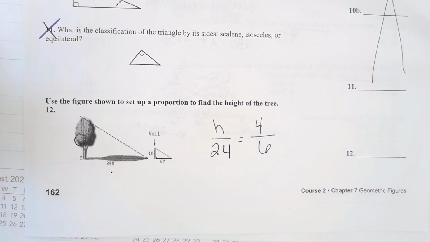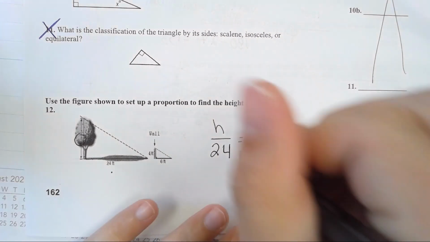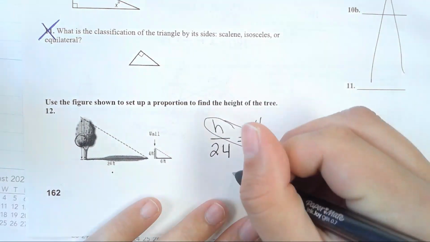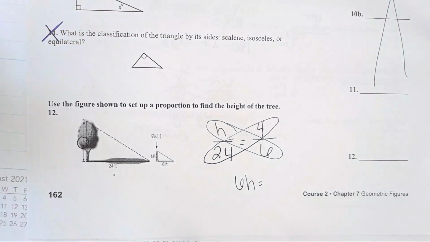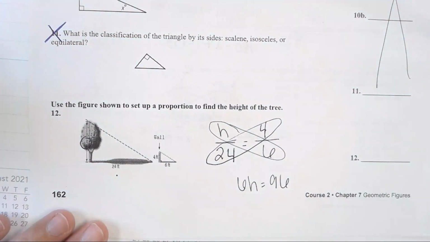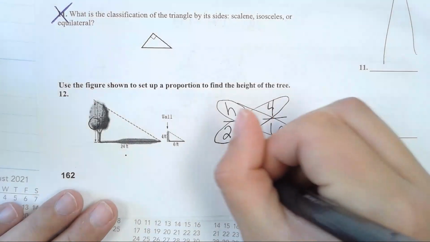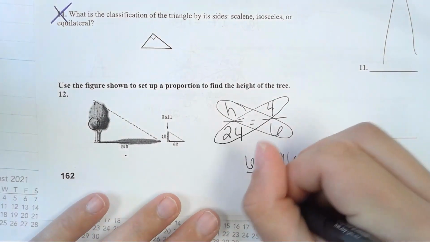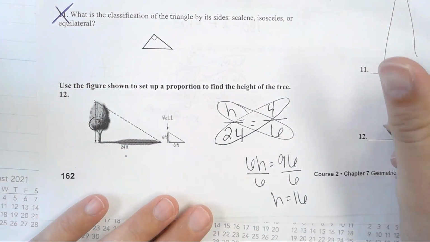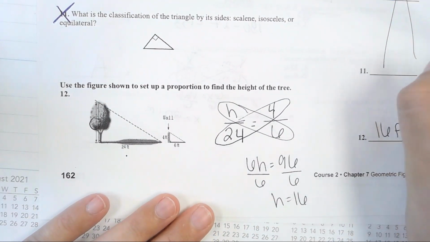So after you have it set up, we can just go ahead and solve it. So 6 times H is 6H. 24 times 4 is 96. So when you divide both sides by 6, you get H is equal to 16. So that tree is 16 feet tall.